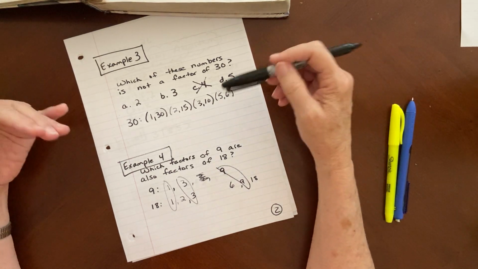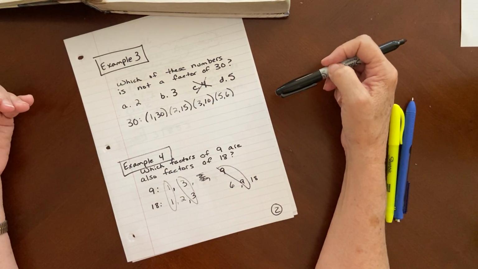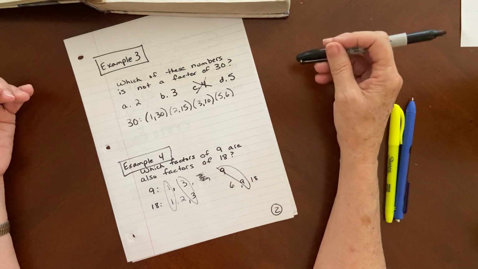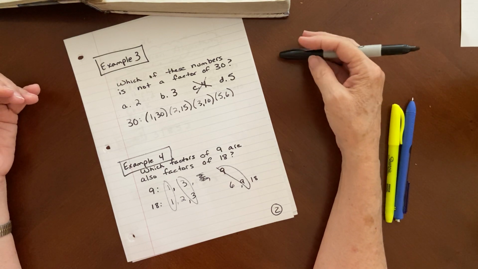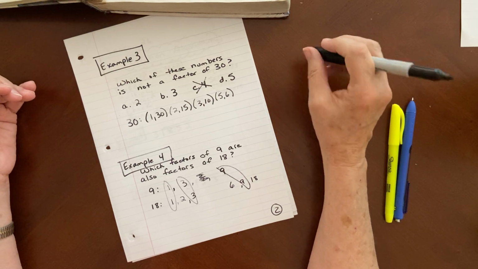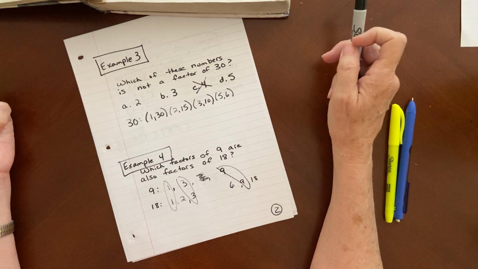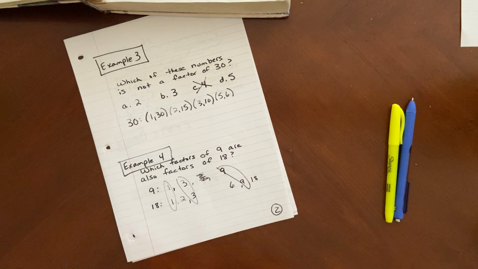Does everybody understand how to write your factors out? This is where it really comes in handy to know your multiplication tables. So start working on those 7s and 8s. I know those are the hard ones, okay? All right, good luck.